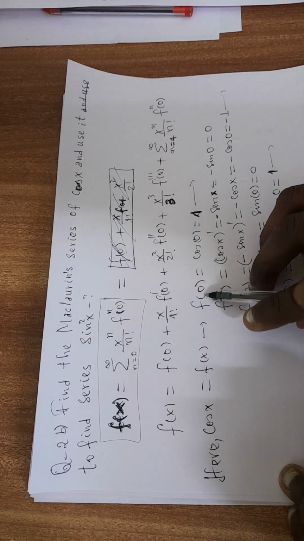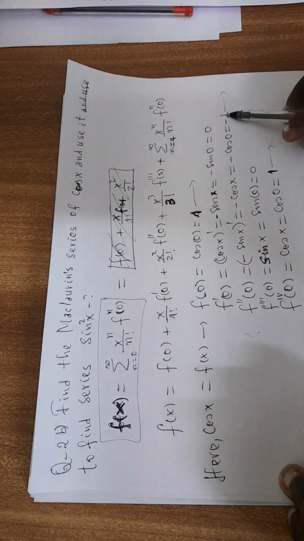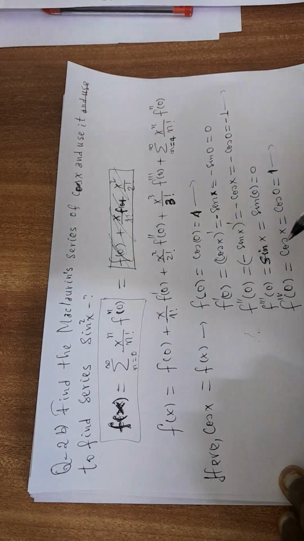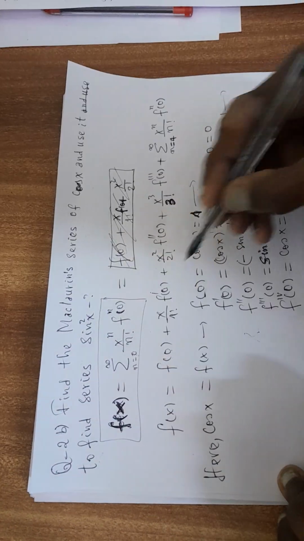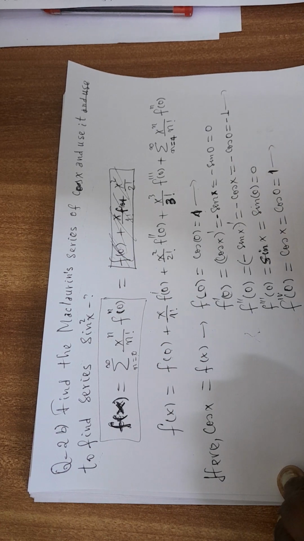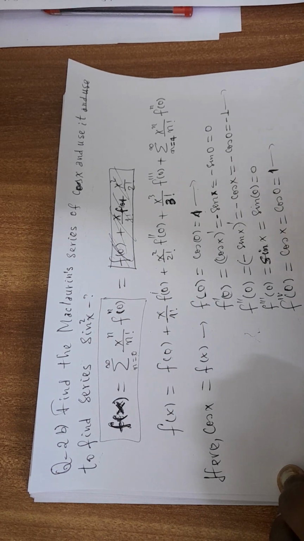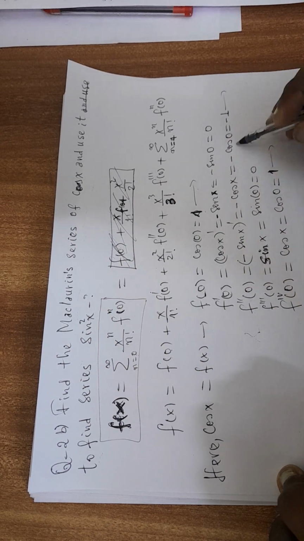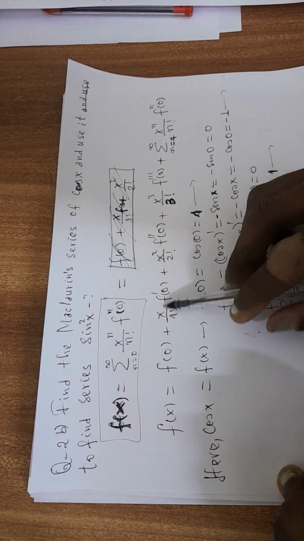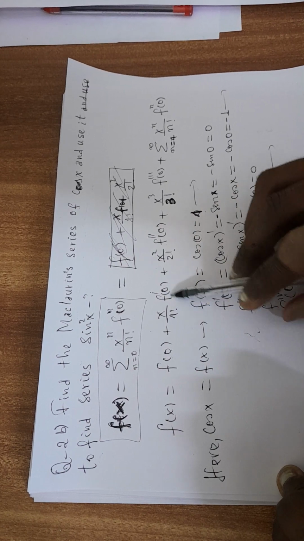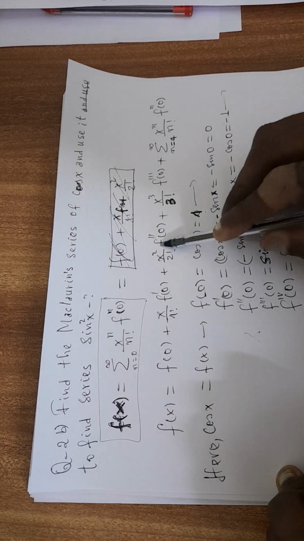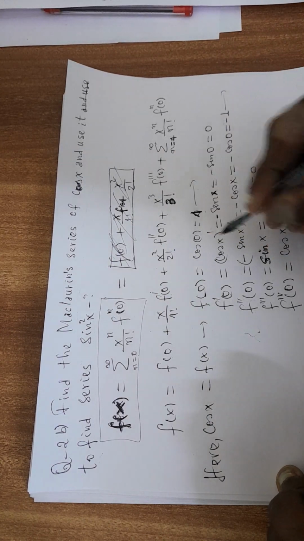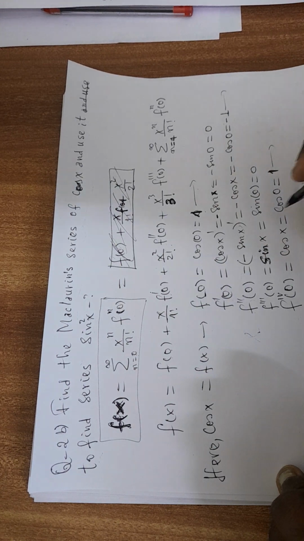Okay, as you see, 1 minus 1 and 1. So it means that cos x will be, first, f of 0 is 1. Then secondly, minus this guy, because this guy will be 0. There will be no first term for cos because here it is 0, so it will be only directly for the second term. Second term will be minus 1.